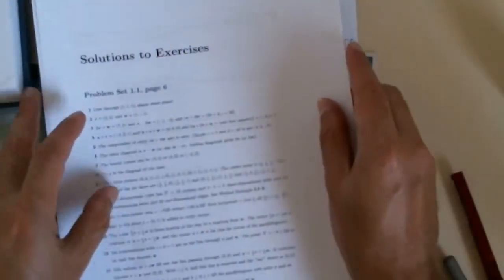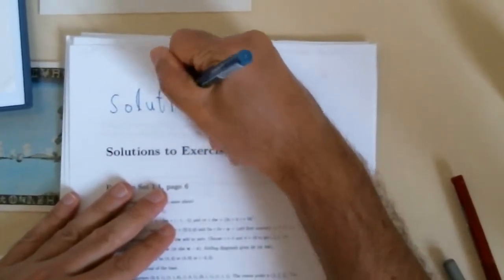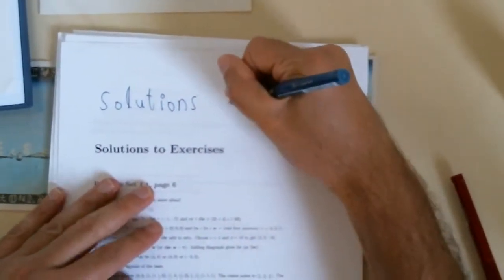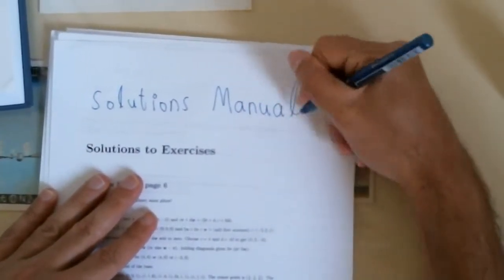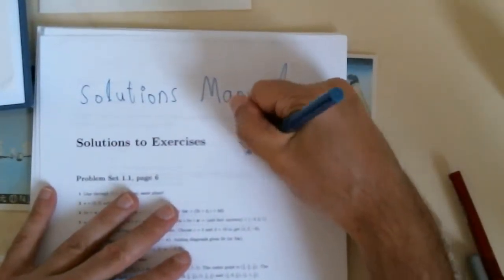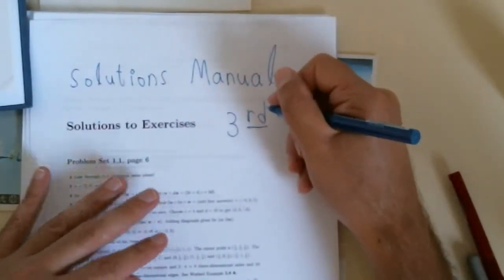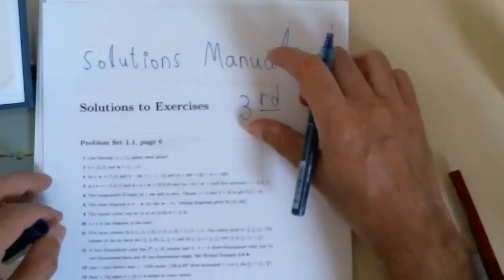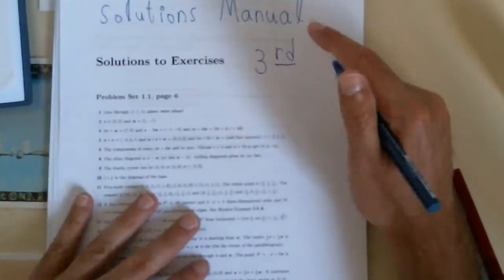So I went to the solutions manual of the book. This is the solution manual of the third edition of the book.